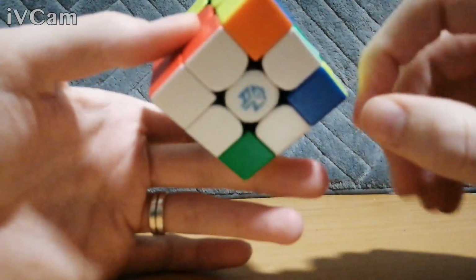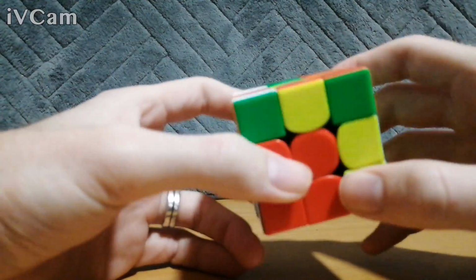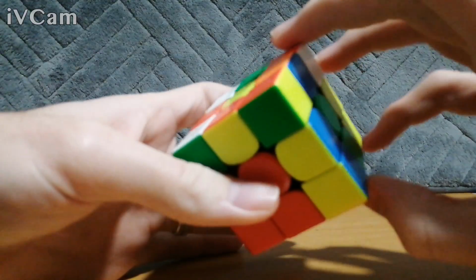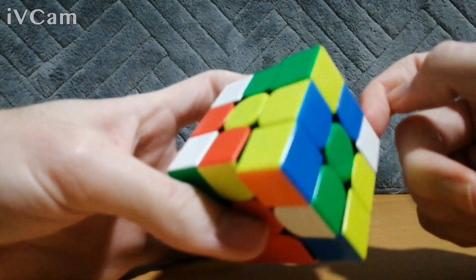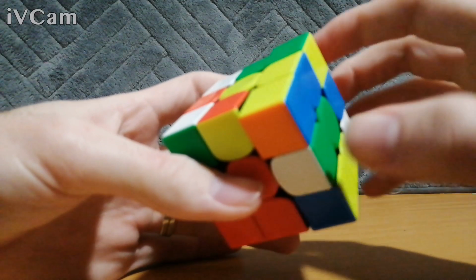So we have our cross with our already completed corner there. We can then rotate it to keep that corner up.